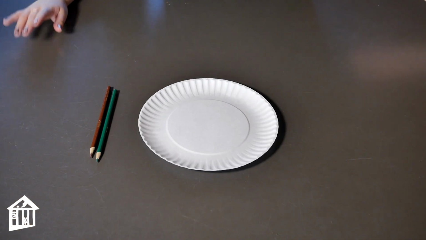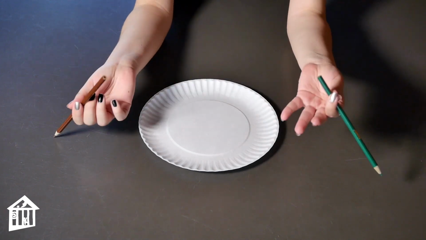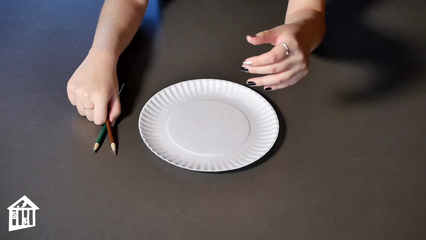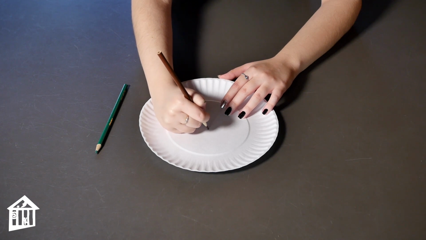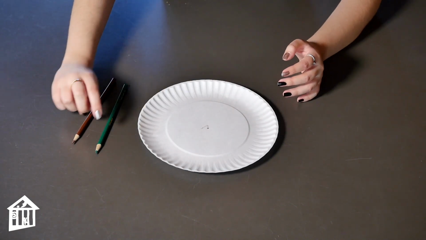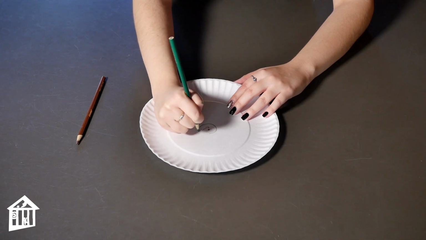All right, for this activity, all you need is a paper plate and a green and brown colored pencil or crayon or marker, whatever you have on hand. You are going to start by drawing a dot in the center. And this represents when you were born. So I'm just going to write that out, born. Next, I'm going to draw my first ring around.